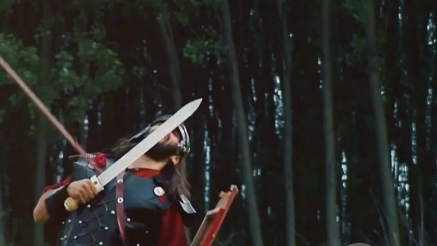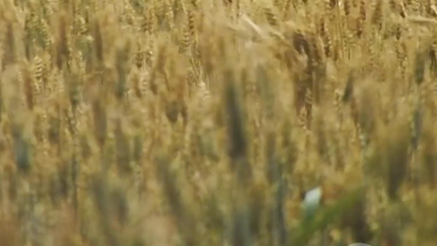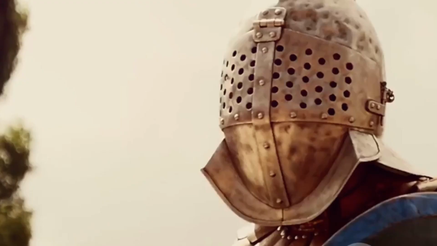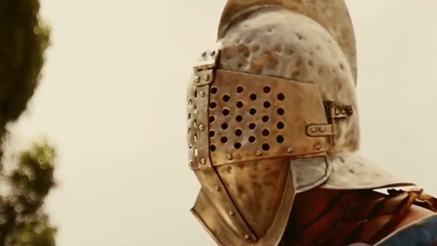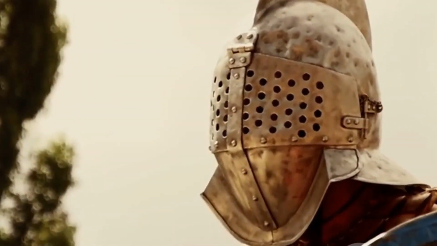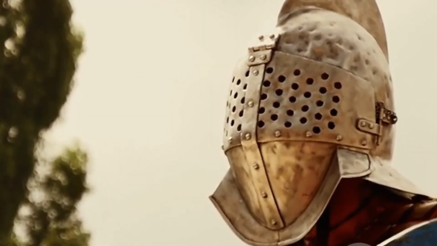The empire's borders stretched from the British Isles to the Middle East, and maintaining control over such vast territories required a huge and costly military presence. The strain of this overspending led to increasingly desperate measures, including the use of barbarian mercenaries who were often more loyal to their pay than to Rome.